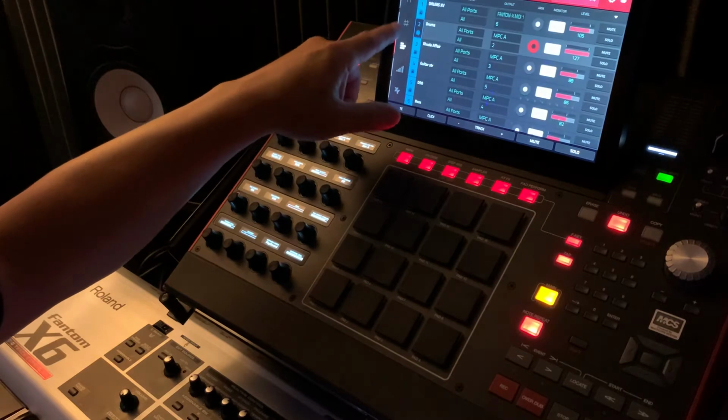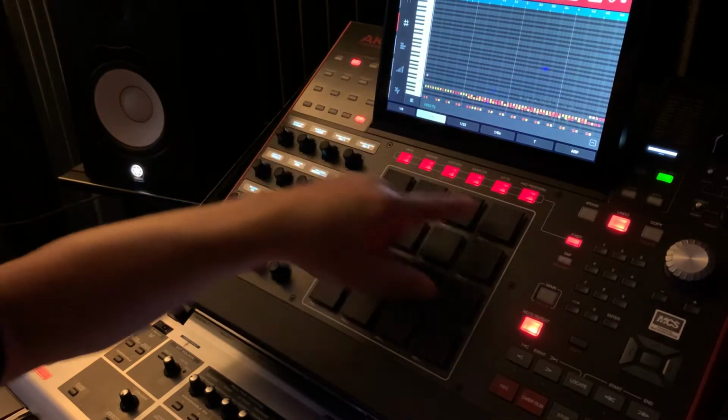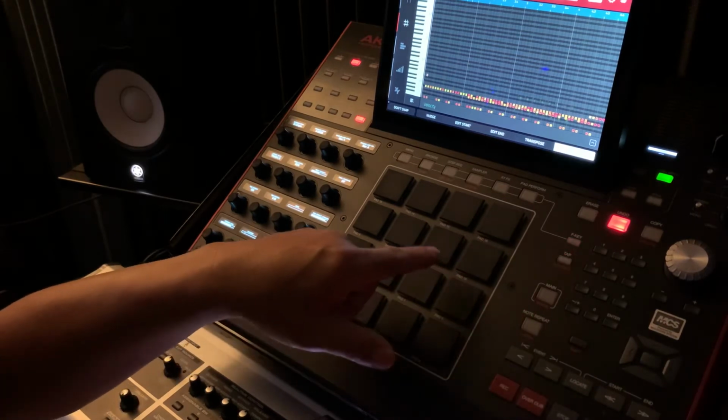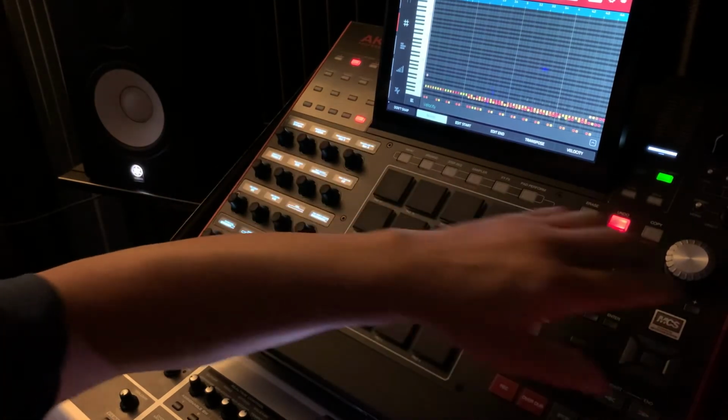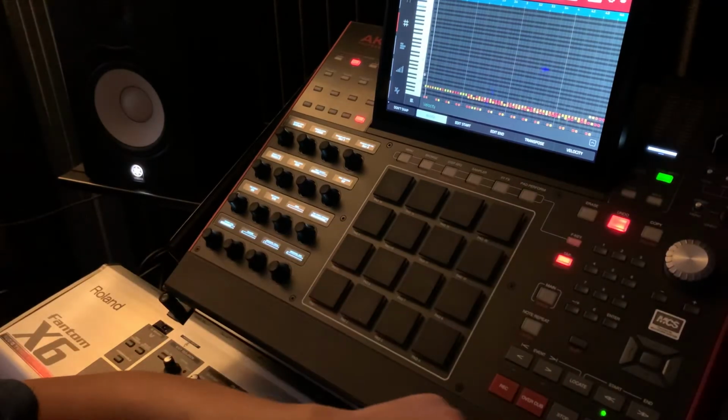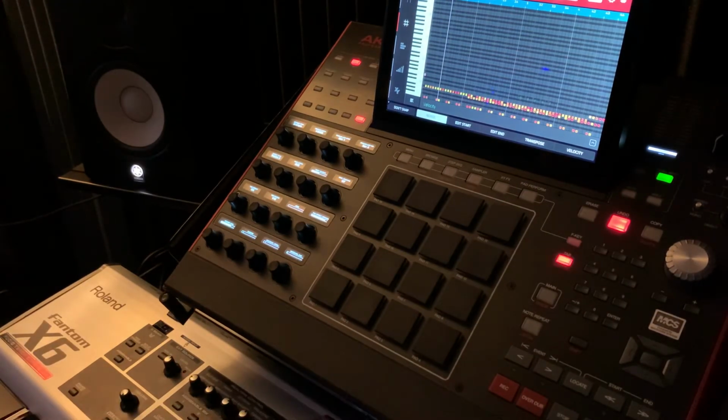Let's see. Let me F-lock this off. Take the note repeat off, so I can nudge that over and stamp it right there. That was pretty easy to do.